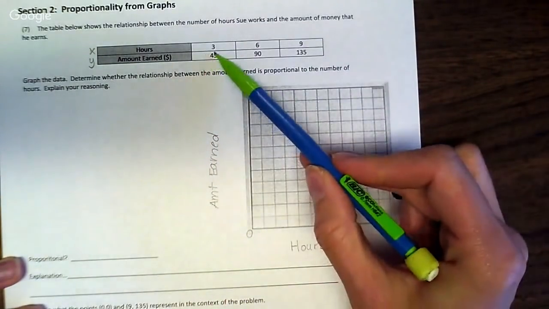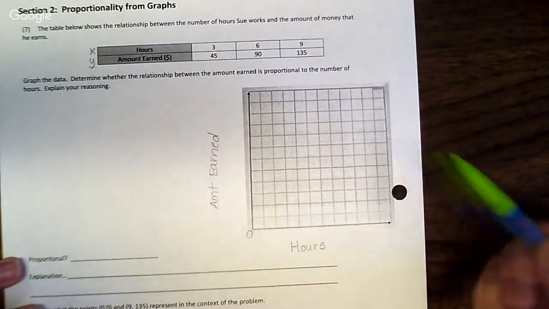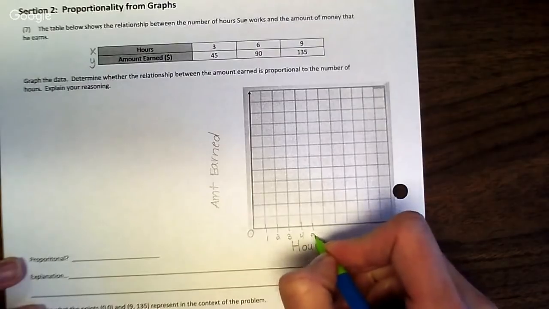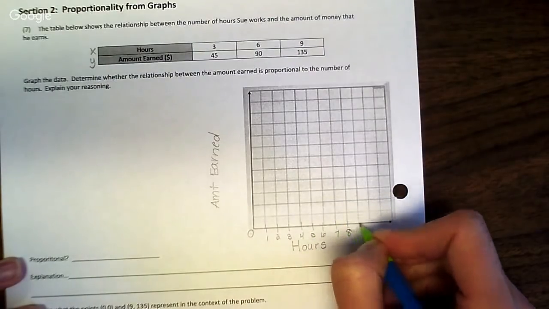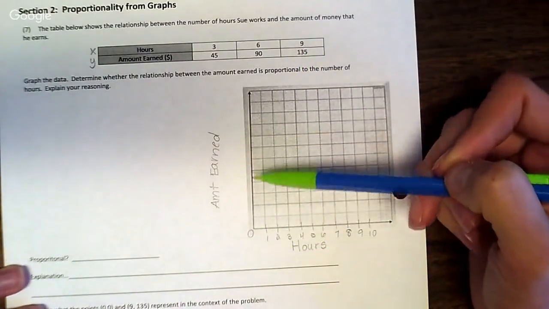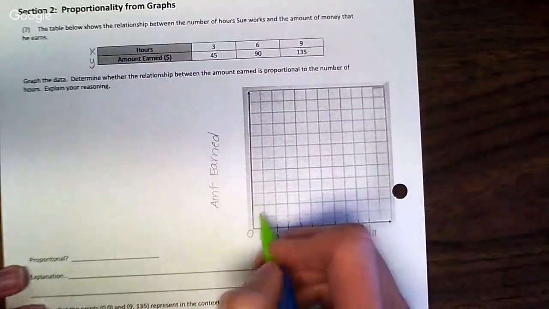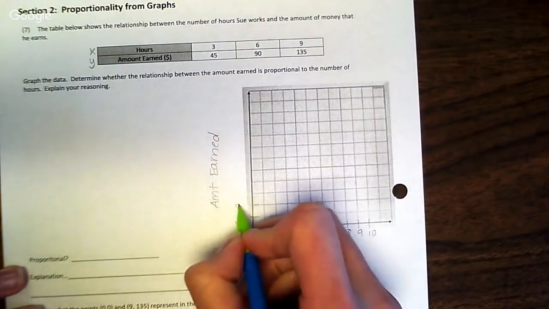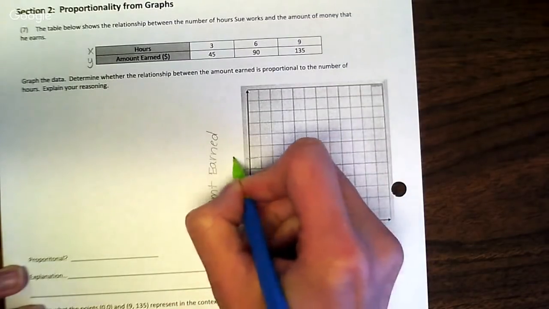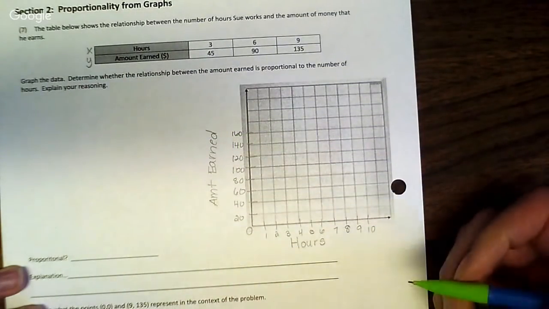So now for hours, we go from 3 to 9. So you have to pick a good scale. I think that we can go by ones and get all the way up to 9. So I'm going to go 1, 2, 3, 4, 5, 6, 7, 8, 9. There we go. It works. Now we have to go all the way up to 135. So if we count by ones, that won't work. Even if we count by fives, I don't think it will work. So I believe if we choose 20, we will make it all the way up there. So 20, 40, 60, 80, 100, 120, 140, 160. Now you could choose a different scale. Just make sure you're consistent.